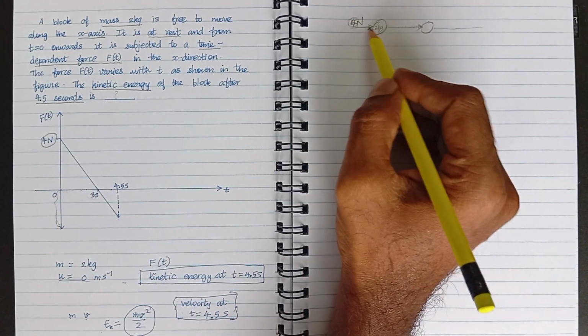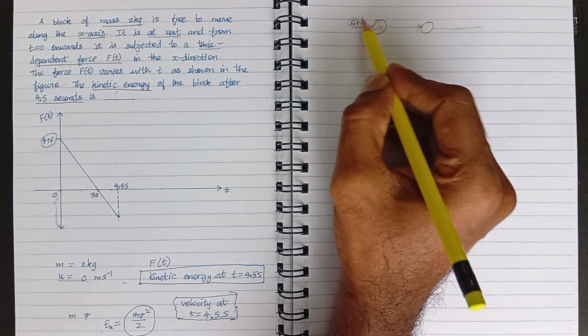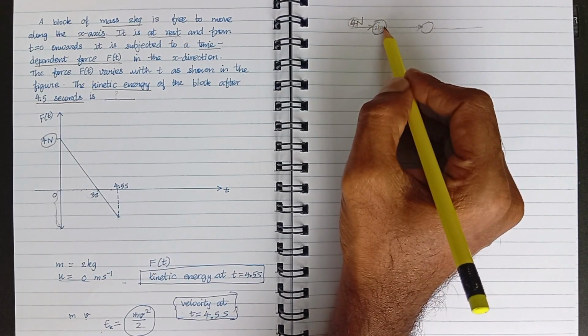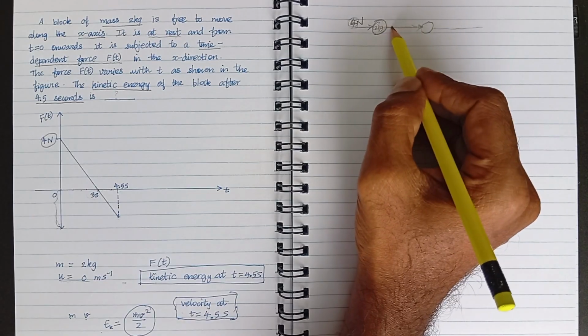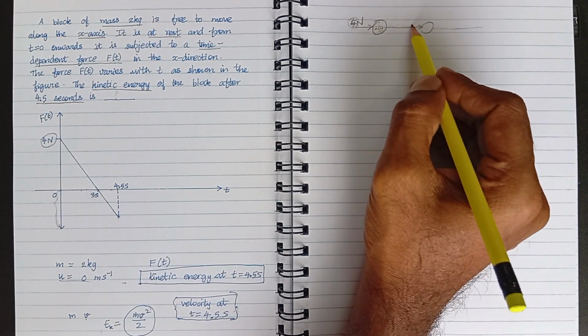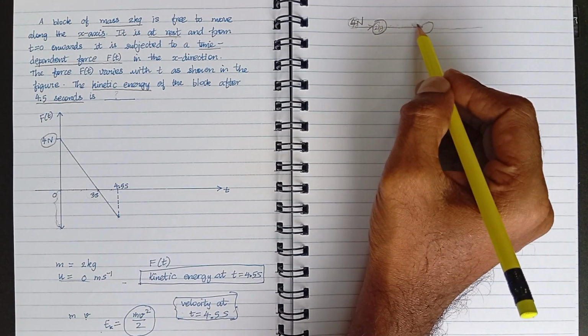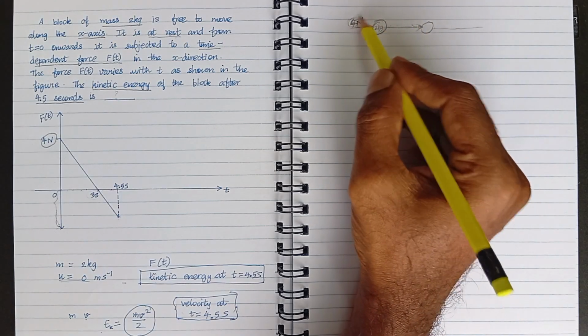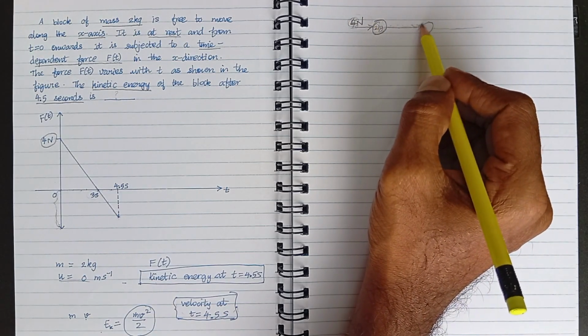So basically what happens is initially this mass is at rest and the force of 4 Newton is applied, causing this block to move, and while it is still moving, this force is continuously applied but in different quantities, not the same 4 Newton but of different magnitude or direction.